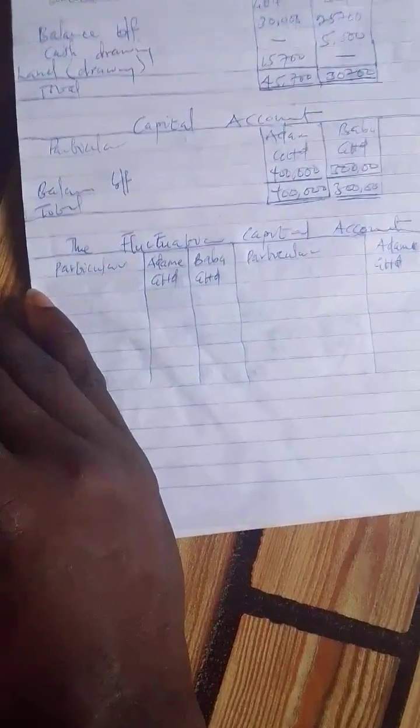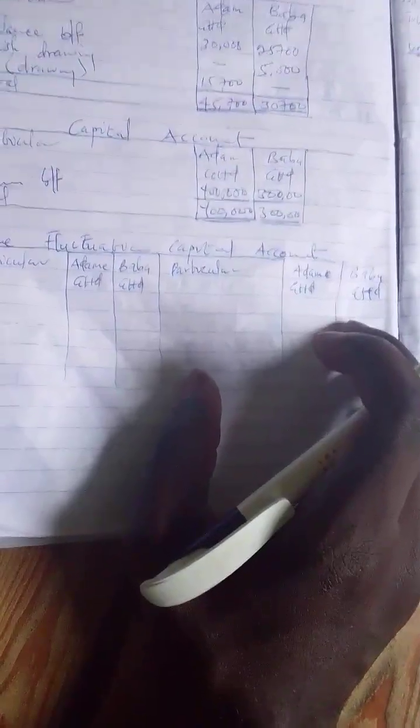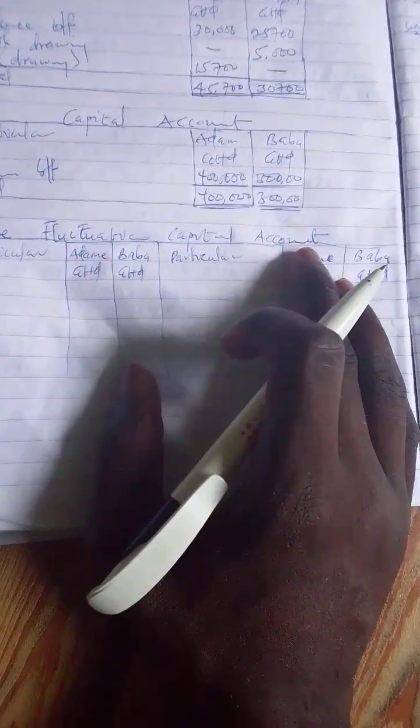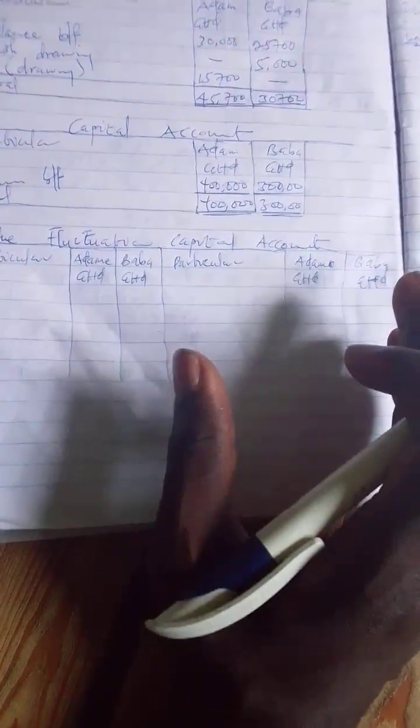On this side, we are going to have the drawings and interest on drawings. Those are the items that go here. On this side, you are going to have the capital that was introduced, interest on capital, salaries, and shared profits.